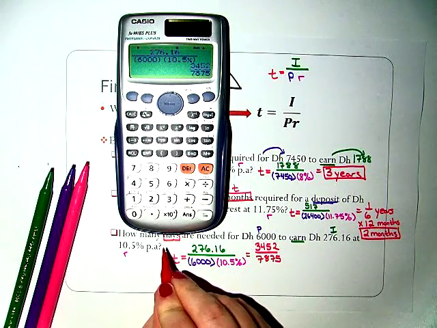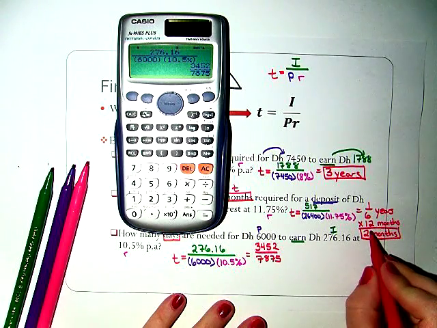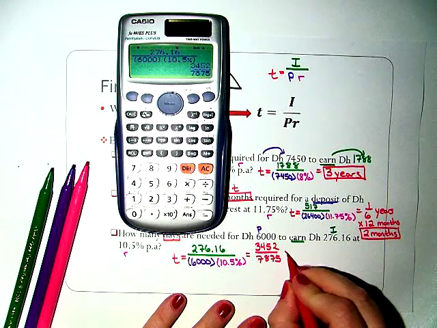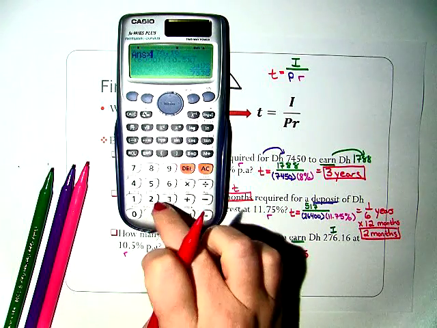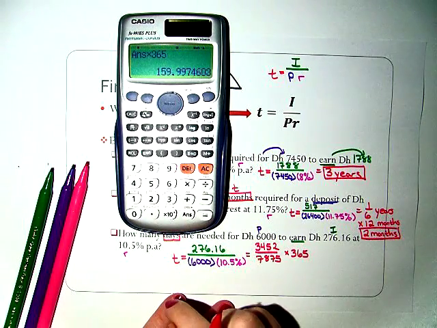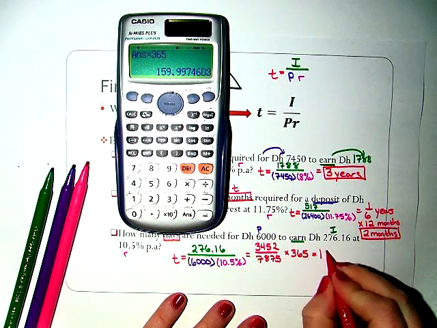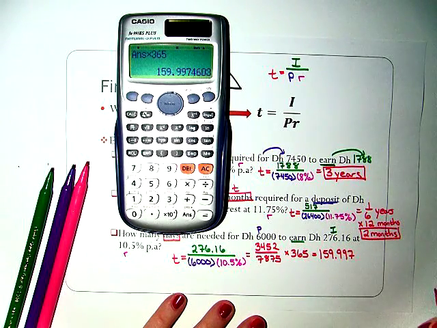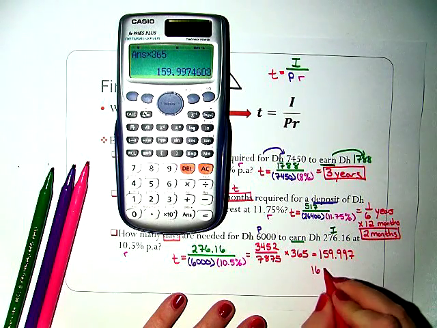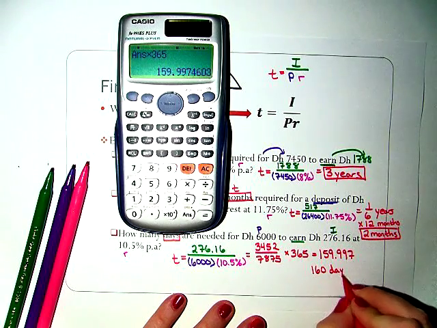But in order to go from years to days, just like we multiplied by 12 months in a year, there are 365 days in a year. So I'm going to multiply by 365. And I get the answer 159.997, or in other words, 160 days.